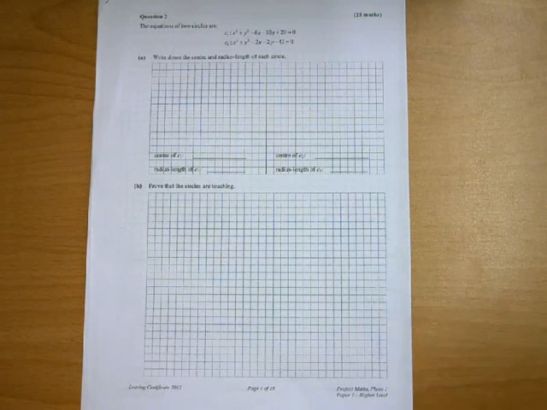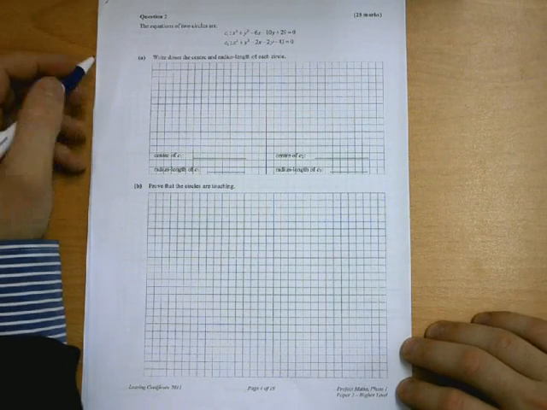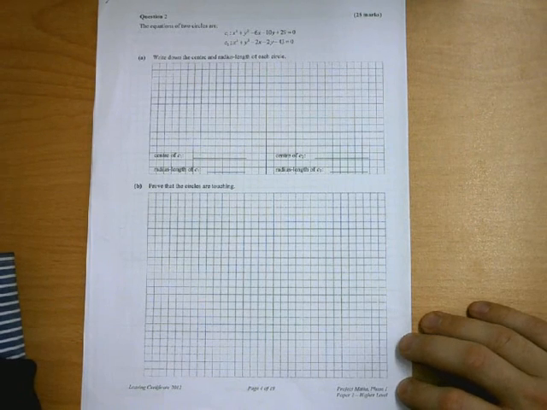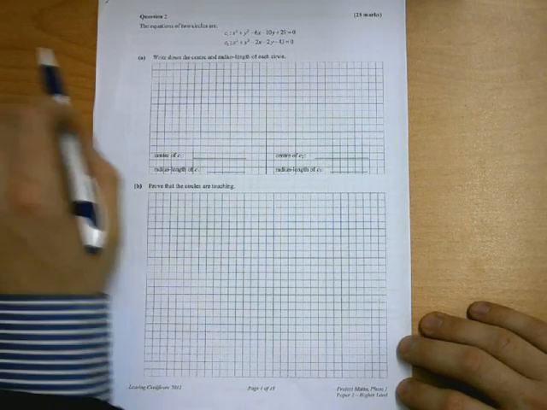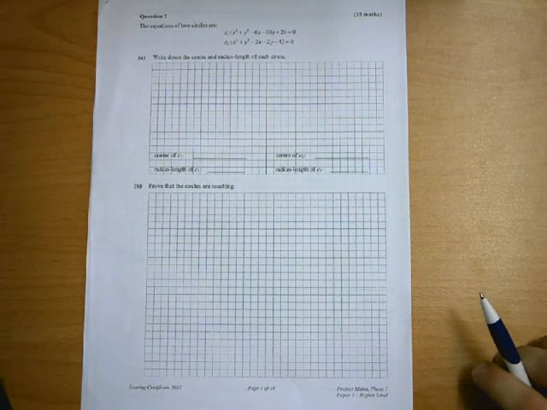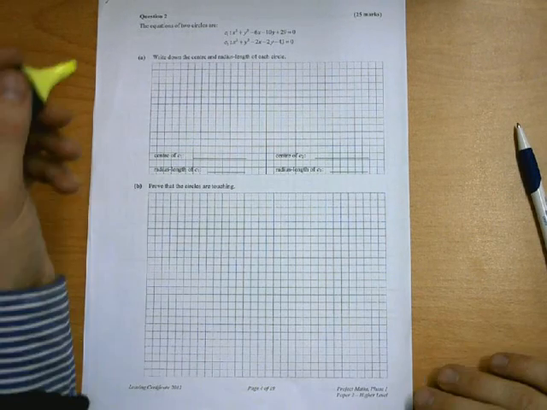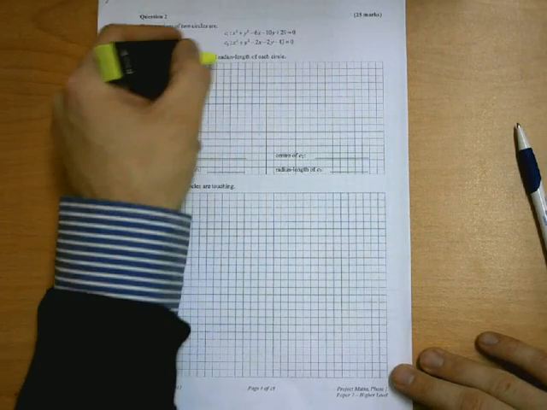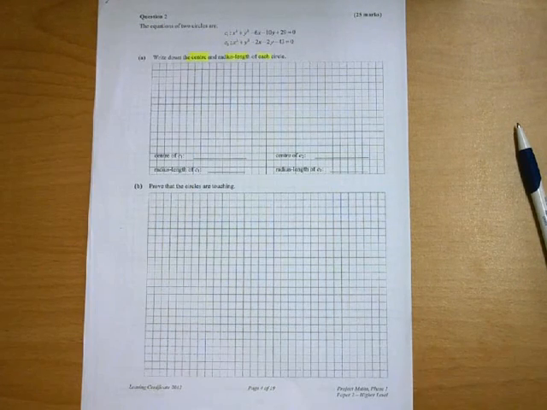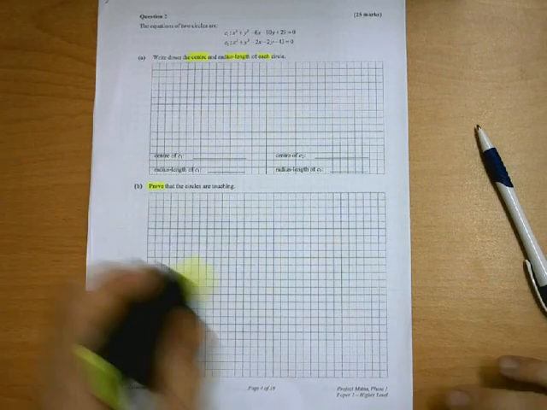Okay, 2012, question 2. The equations of two circles are C1: x squared plus y squared minus 6x minus 10y plus 12 equals 0, and C2: x squared plus y squared minus 2x minus 2y minus 43 equals 0. In part A of question 2, we're asked to write down the center and radius of each circle, so actually four things. Part B, we have to prove that the circles are touching.